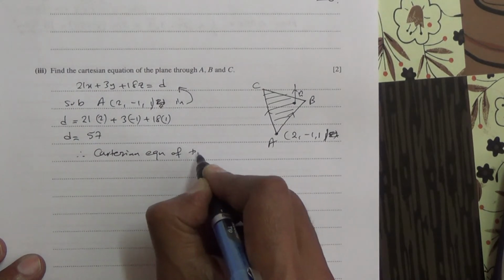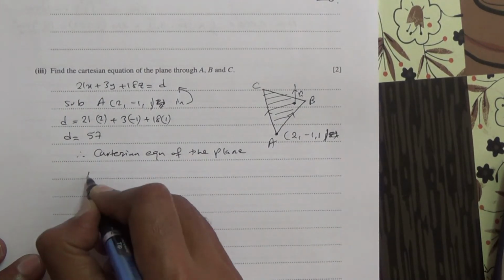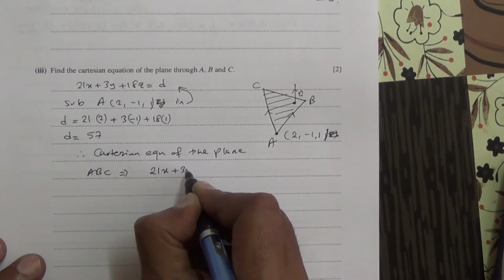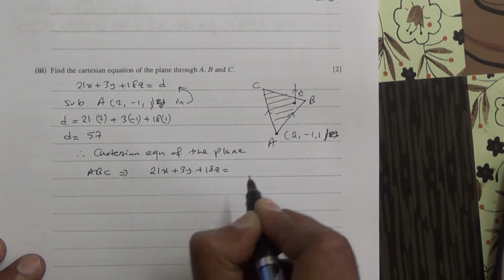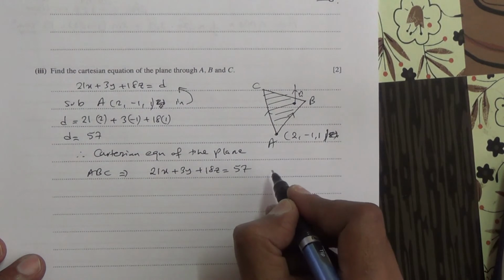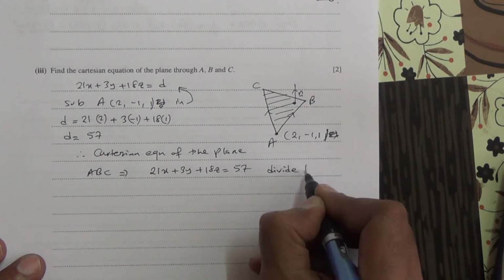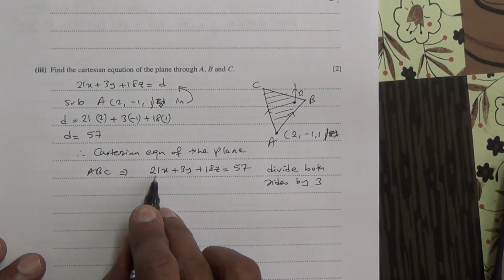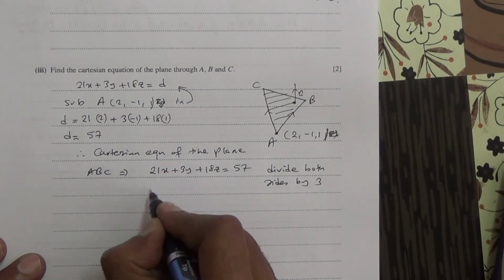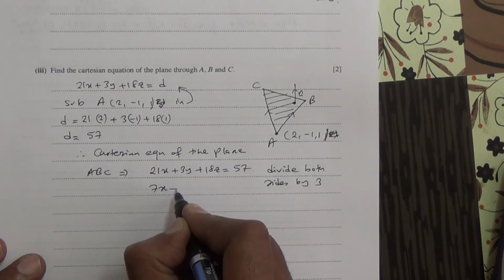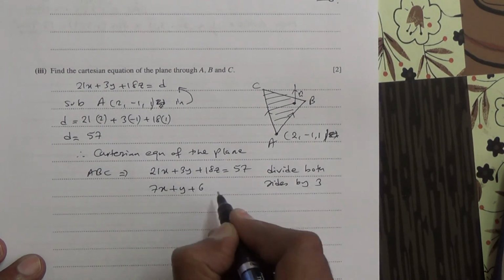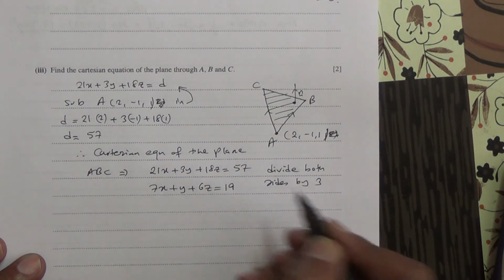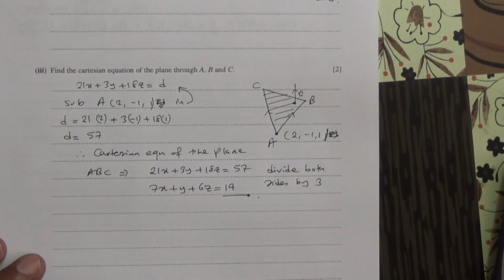Therefore, the Cartesian equation of the plane ABC is given as 21x plus 3y plus 18z is equal to 57. We can divide both sides by 3. And therefore 21 over 3 is equal to 7, so 7x plus y plus, this divided by 3 is going to be equal to 6z, equal to 19. And here we are for that equation. Take care.